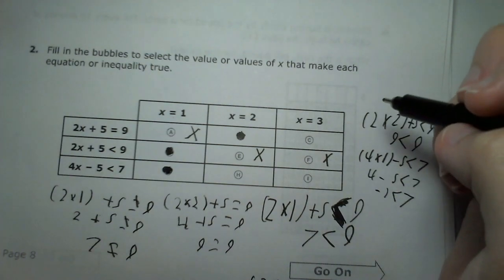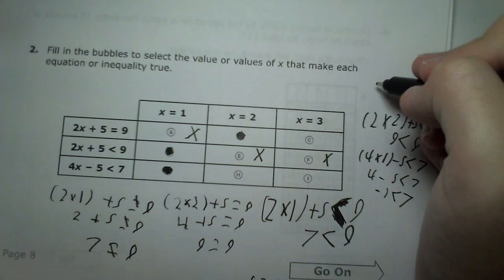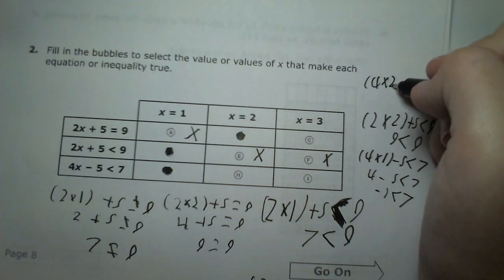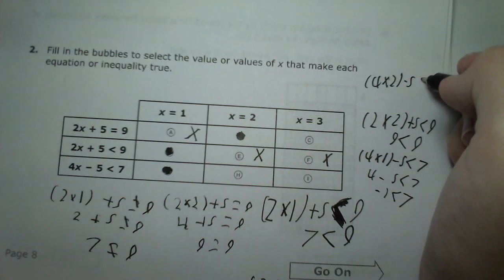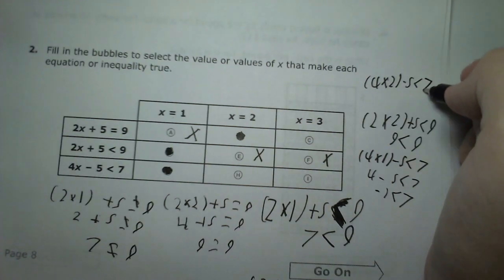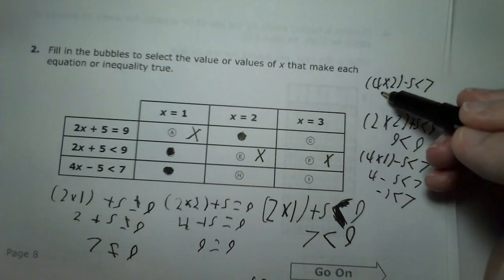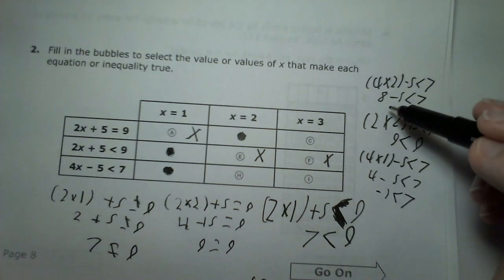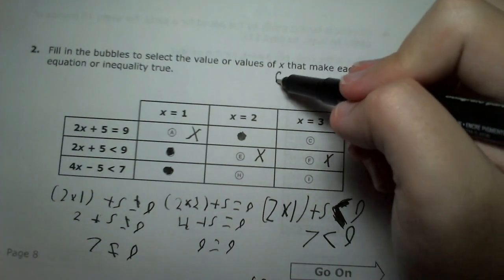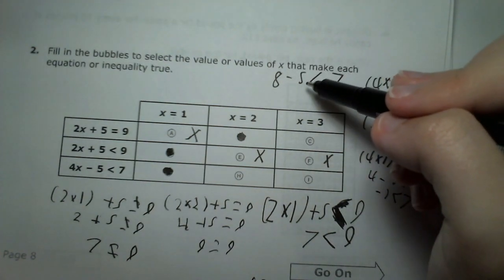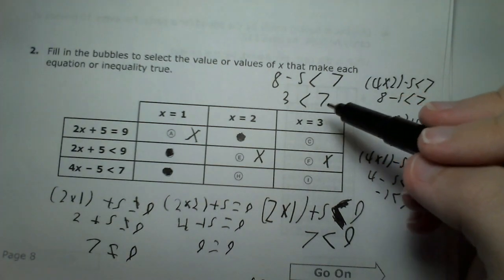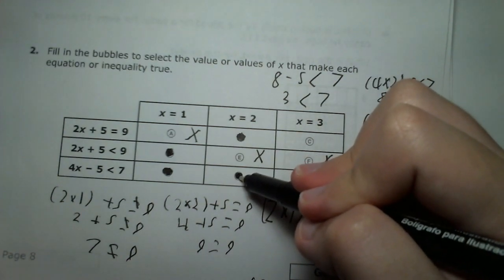Now let's try out x being 2. So we get 4 times 2 minus 5 is less than 7. So 4 times 2 is 8 minus 5. 8 minus 5 is 3. And 3 is definitely less than 7. So we can fill this in as well.